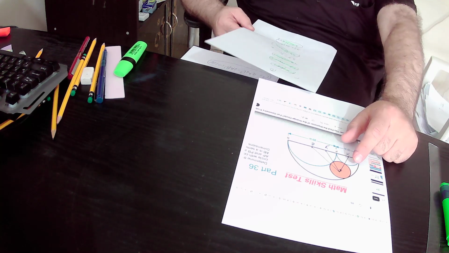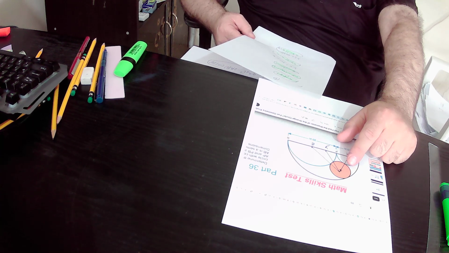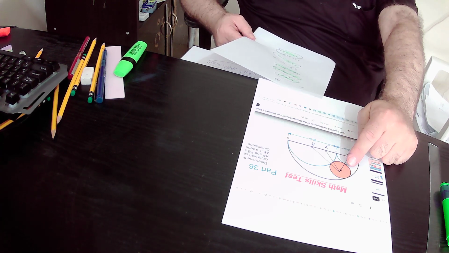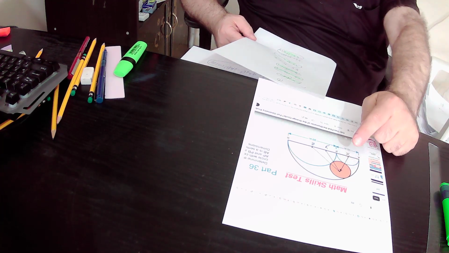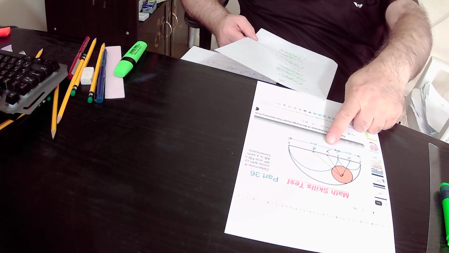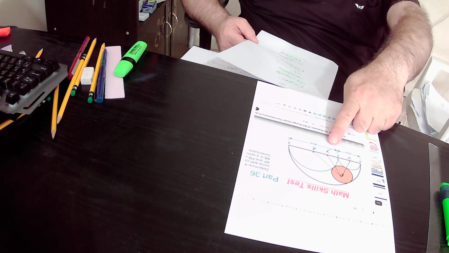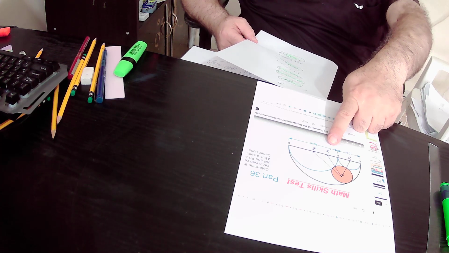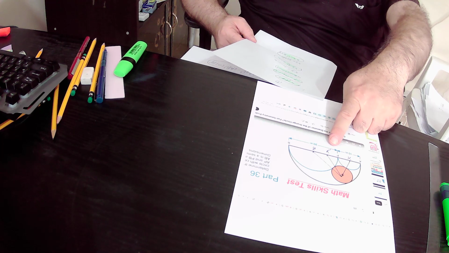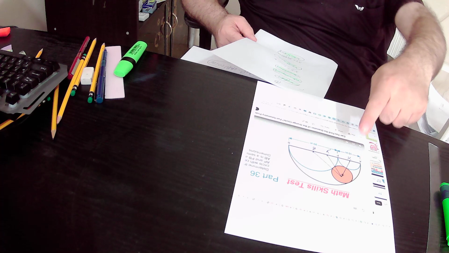What is the length of line segment CY? That is actually the distance between the center of the orange circle, at point C, and the center of the biggest semicircle, located at point Y. What is the distance between the centers of the orange circle and the biggest semicircle? That is actually CY.